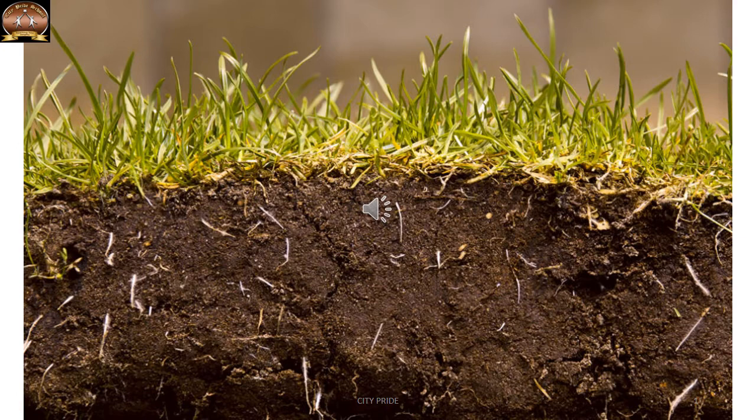Now we are going to study the most important natural resource available on the earth, that is soil. We will see the different layers of soil, how useful the soil is, and many more things.